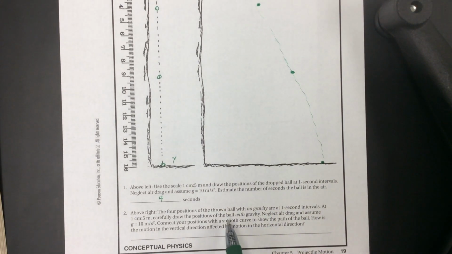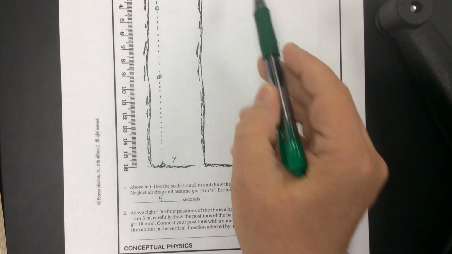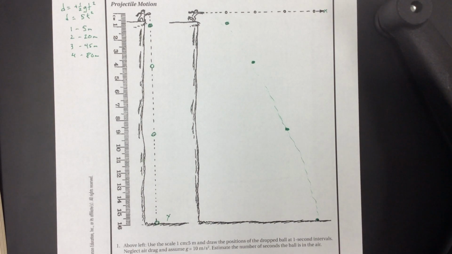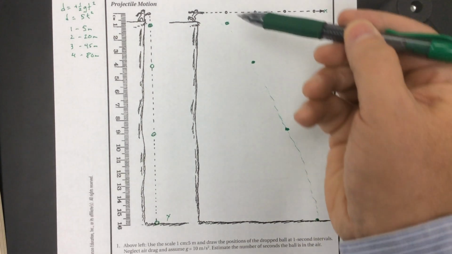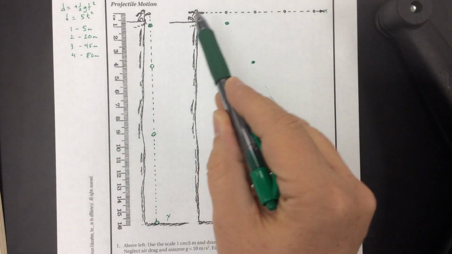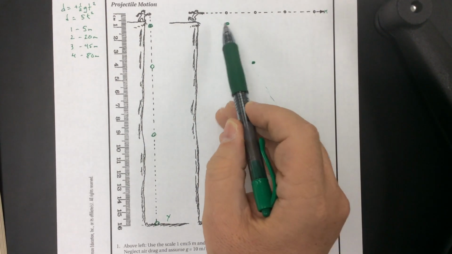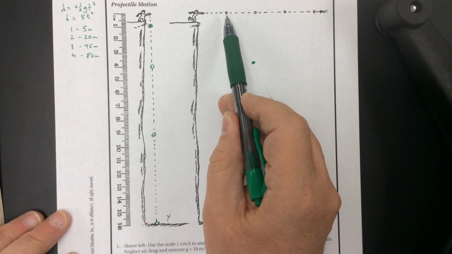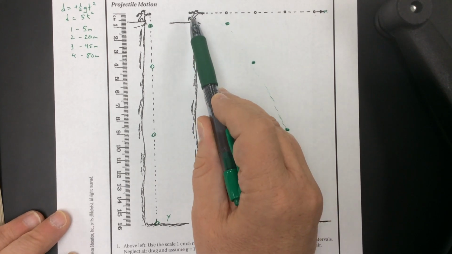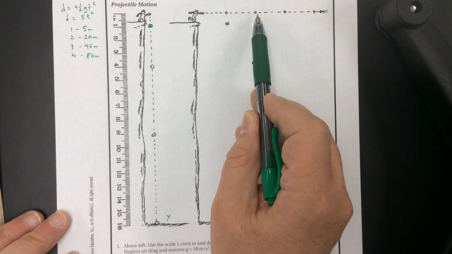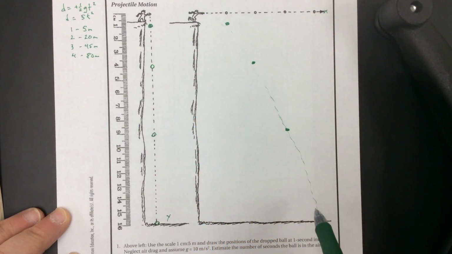Draw the 4 positions of the ball shown with no gravity. That's what it is, no gravity at 1 second intervals. And then at t equals 5, carefully draw the positions with gravity. So here's with gravity, here's without gravity. And so you're going to see that it's still traveled this far in 1 second because inertia just says constant speed in one direction unless acted upon by another force.